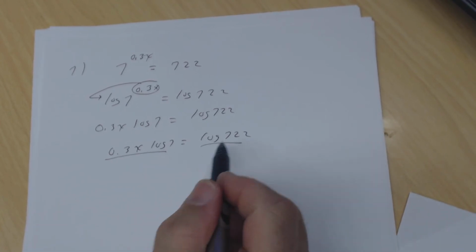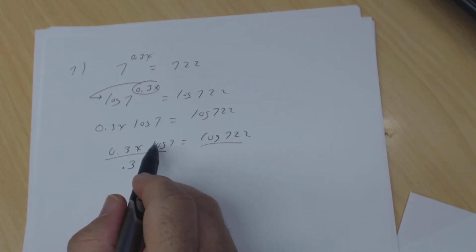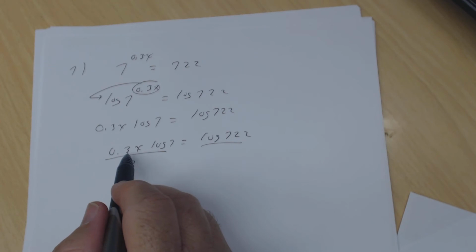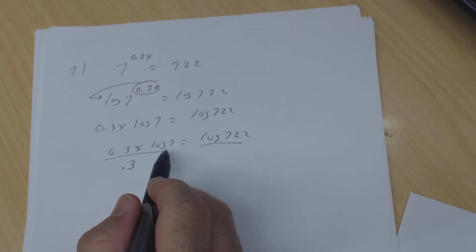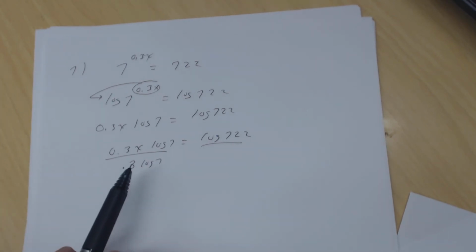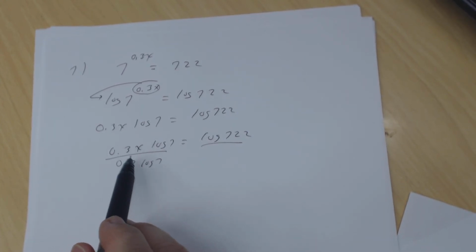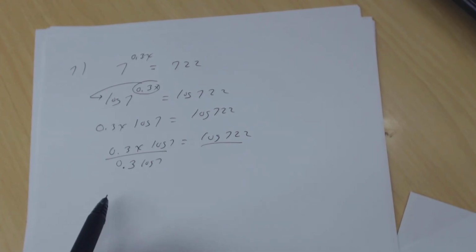Okay, so you remember trying to get x by itself, right? Right now I'm multiplying by 0.3, so I'm going to divide by 0.3. Also, I'm not only multiplying by 3/10, but I'm also multiplying by the log of 7, so I'm going to divide by the log of 7. Notice what happened: to get the variable by itself, you're going to divide both sides by 0.3 times the log of 7.